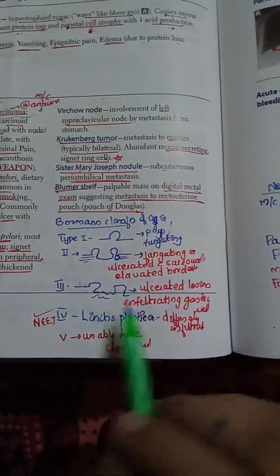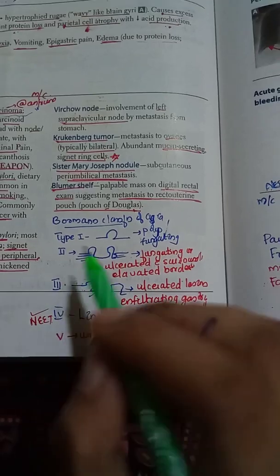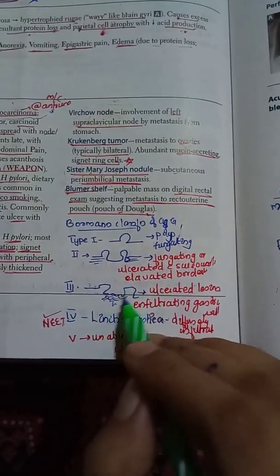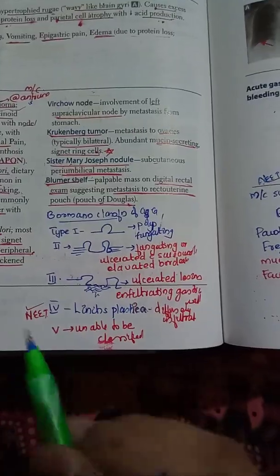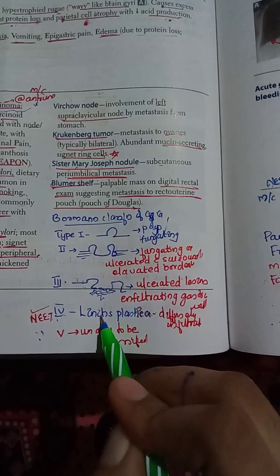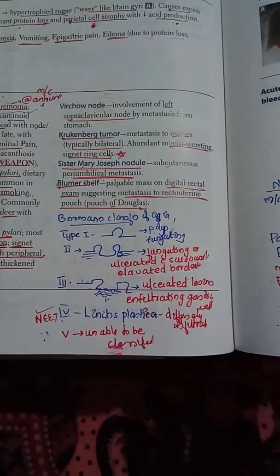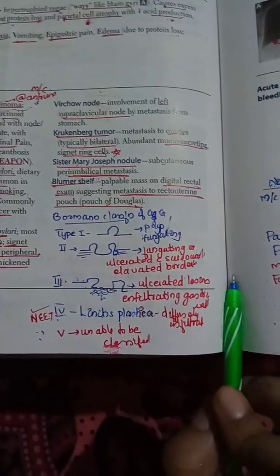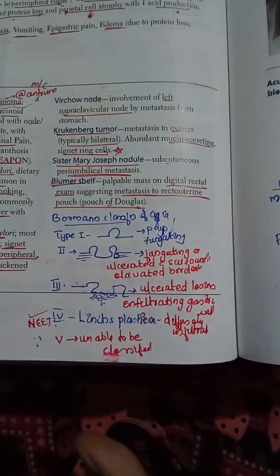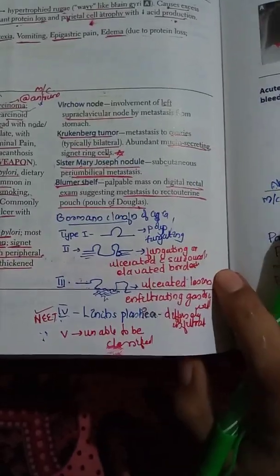Type 3, the ulcerated lesions infiltrating the gastric wall. It is an ulcerating lesion, but it has infiltrated the gastric wall. Then this one was asked in the recent NEET. Type 4 is also called linitis plastica. It is diffusely infiltrated. The gastric wall is completely diffusely infiltrated. Type 5 is unable to be classified. Whatever cannot be classified under the above 4, you can put it in type 5.